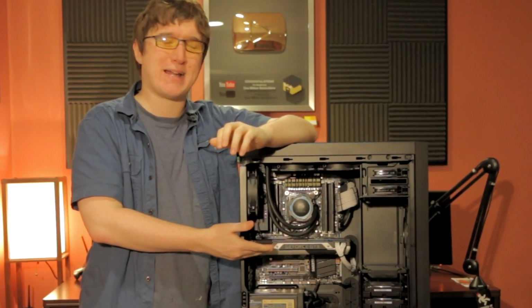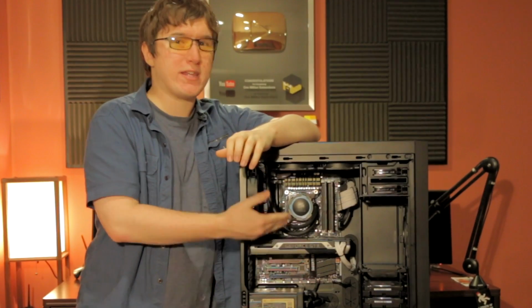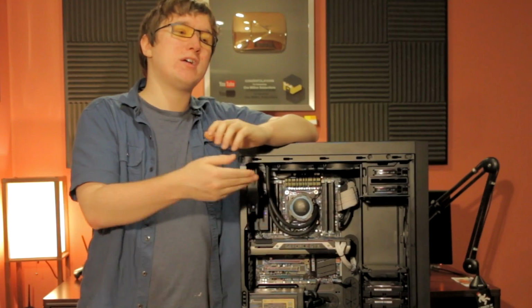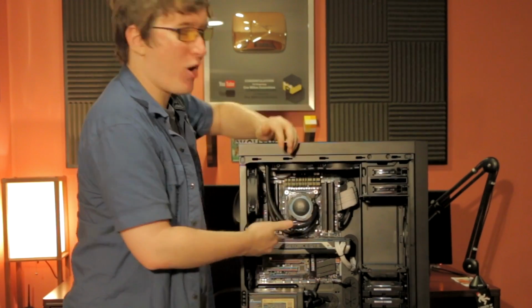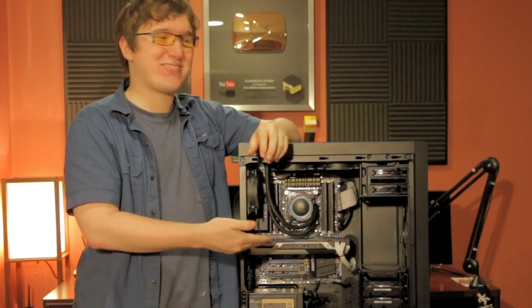Now I could have gotten taller memory, but the problem is that I was not able to remove the memory without removing the cooler, unless I really forced the memory. I actually had a really bad experience when I was swapping the memory out to put this new memory in. But now I have a water cooler in here, so it doesn't really matter that much.